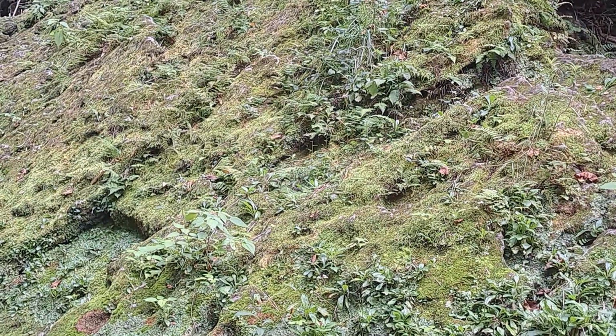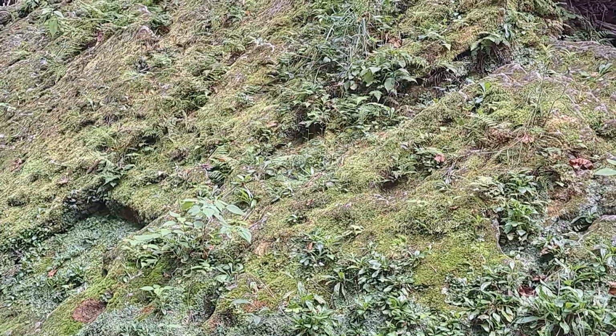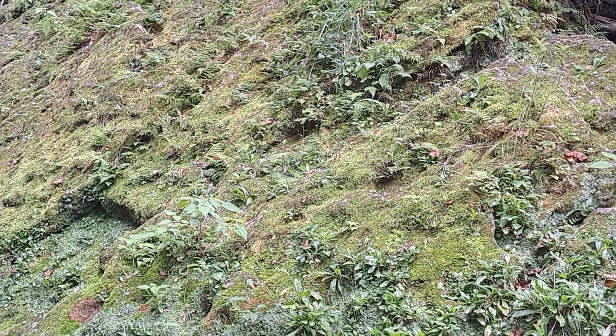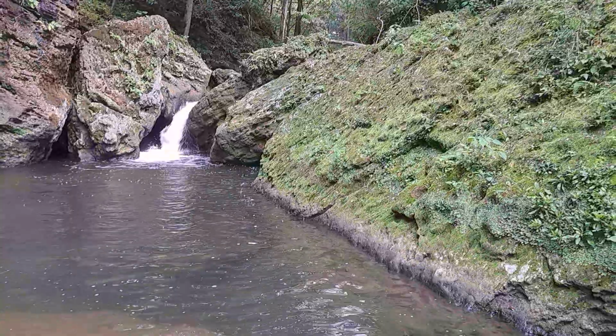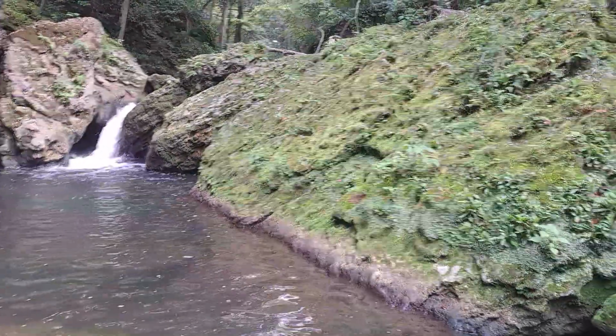So rather, both liverworts and mosses act like a mat, and they form a short root, or I should say a rhizome, along the growing surface. But otherwise, they really don't have a root system either.